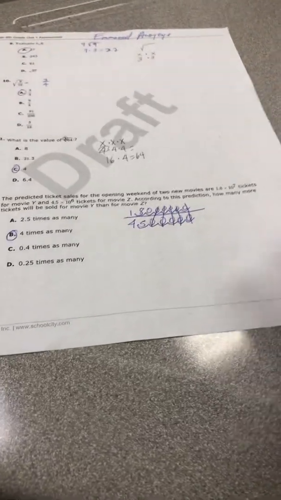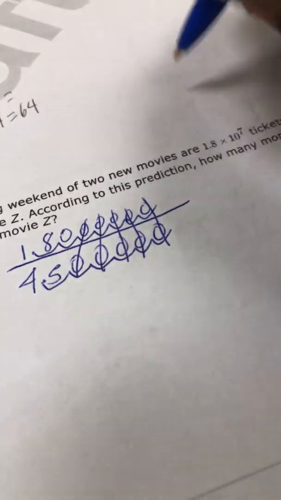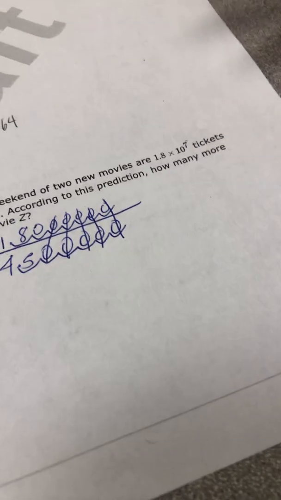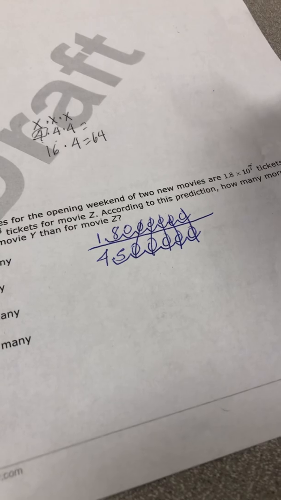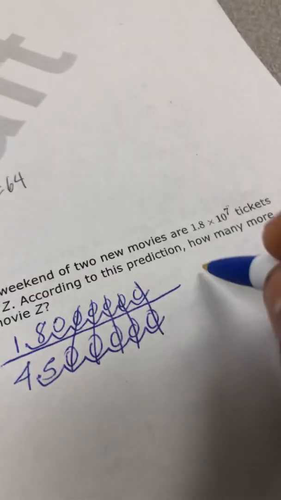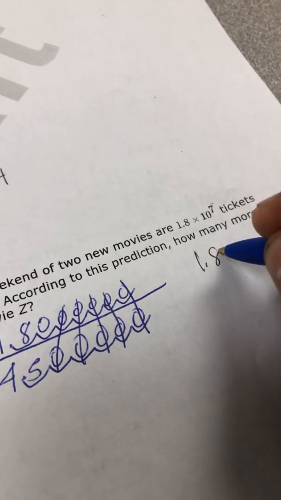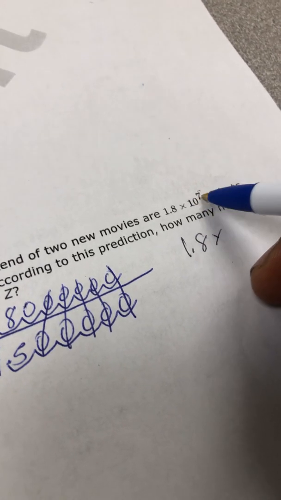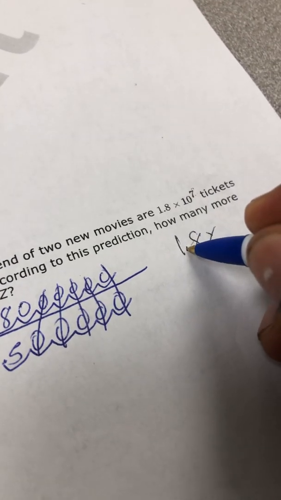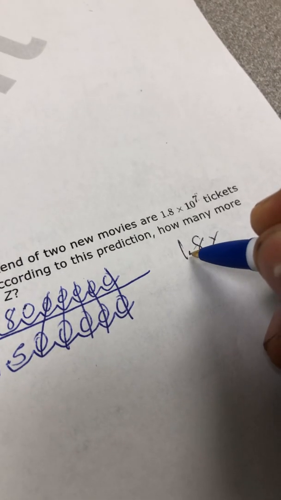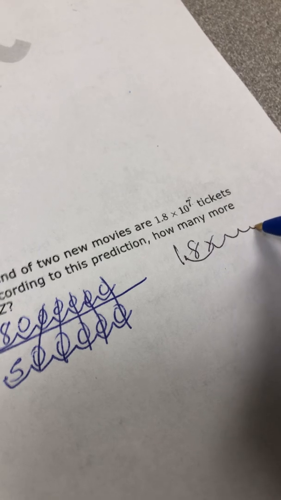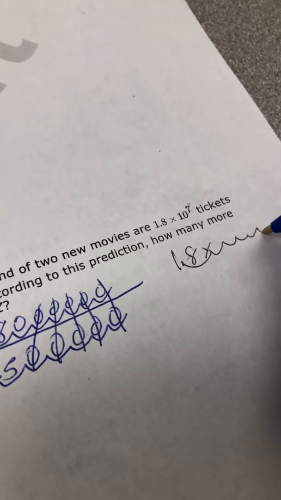And with scientific notation, we know that if the exponent is positive, that means you're moving to the right. If it's negative, you're moving to the left. So 1.8 times 10 to the power of 7, I'm moving my decimal place to the right 7 times. So 1, 2, 3, 4, 5, 6, 7.